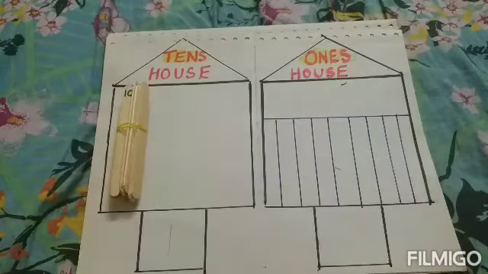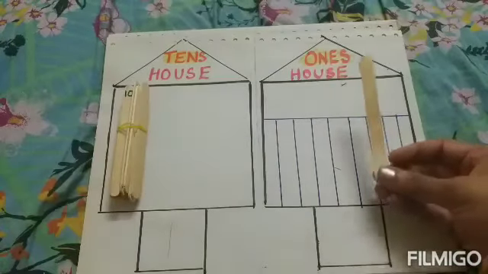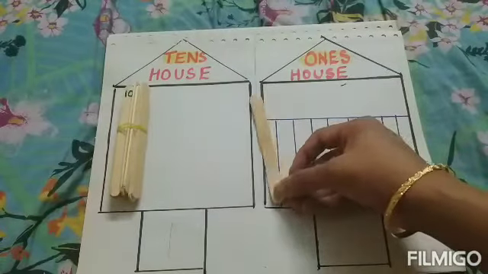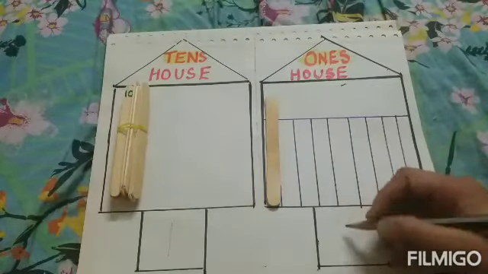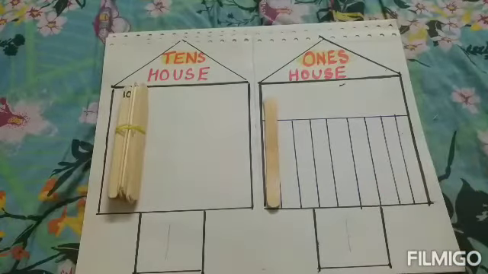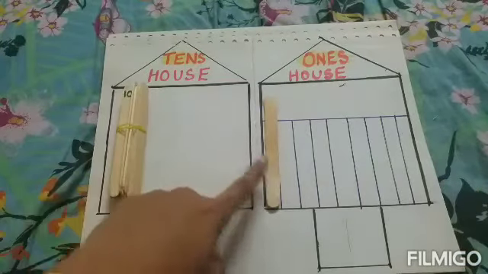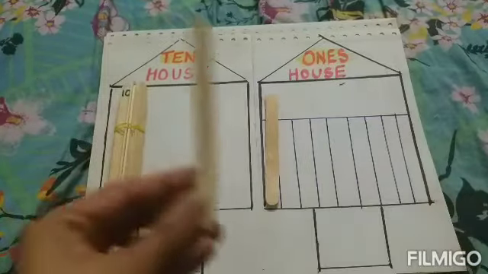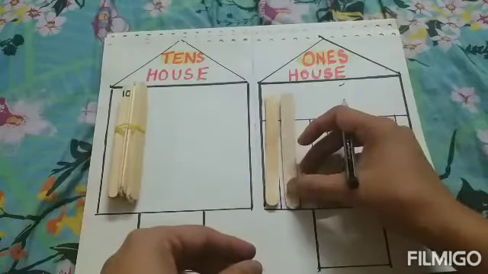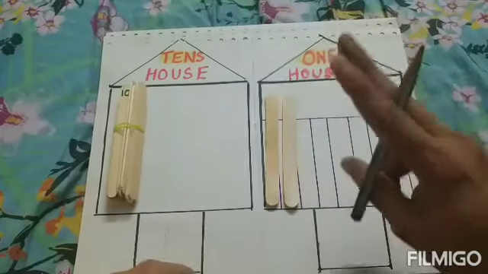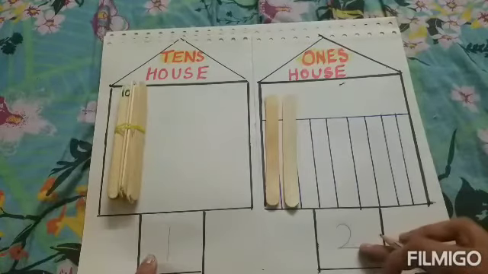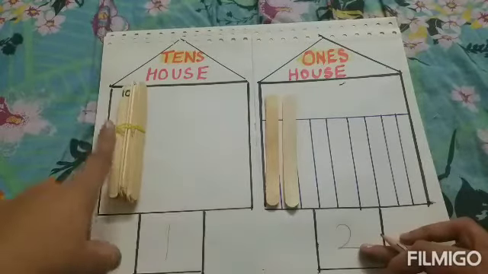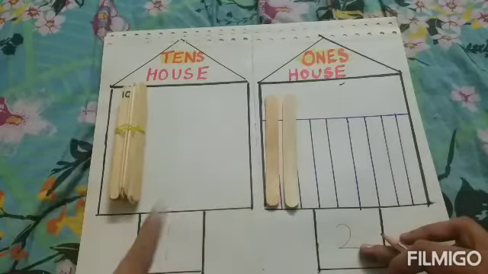After a few days, one more person came to One's house to stay. He had only 1 digit, so he stayed in One's house. Now, how many people are there in One's house? There is only 1 person. So it is 10 plus 1 gets 11. One more person enters One's house. Now, how many are there in One's house? 2. So the number changes to 2. So now 1, 2, 12. How to get 12? 10 plus 2, you get 12.